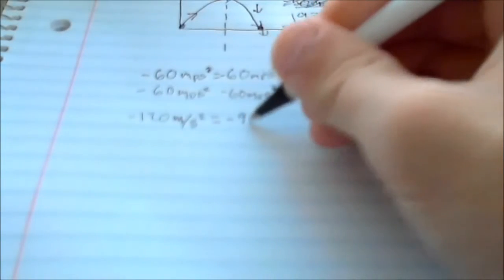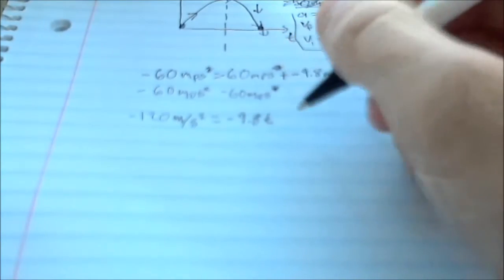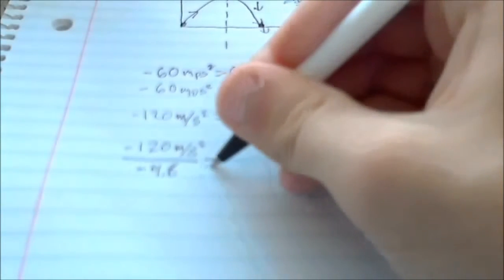So now this is equal to negative 9.8 times t, which means that we're going to take negative 120 meters per second and divide that by negative 9.8. And you can see why, hopefully, we should have a negative number in both of these, because it's weird to have negative time. Okay, so 120 divided by 9.8. Let me get out my calculator. I'm doing this on my computer, so you can't see it.